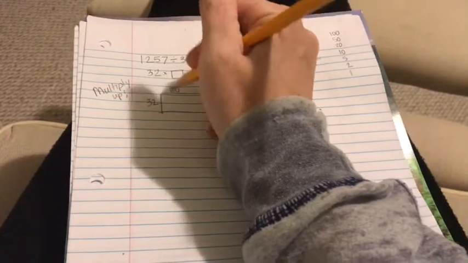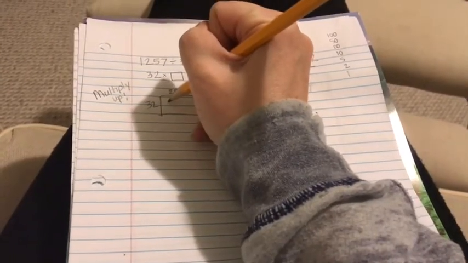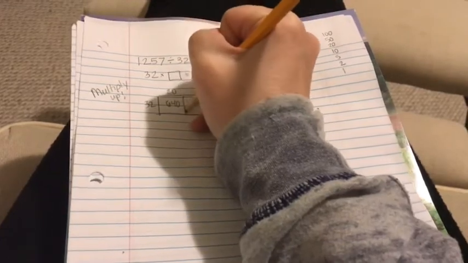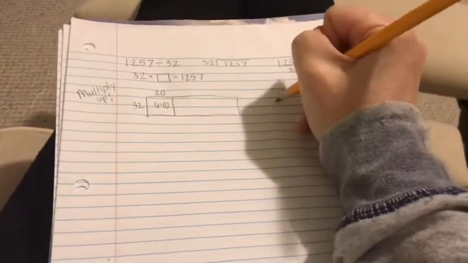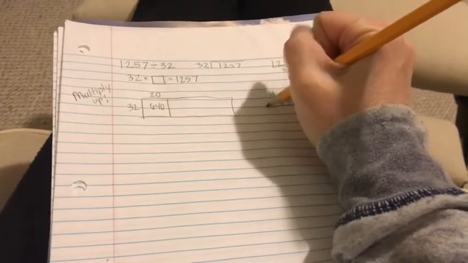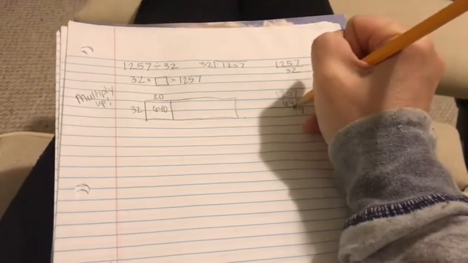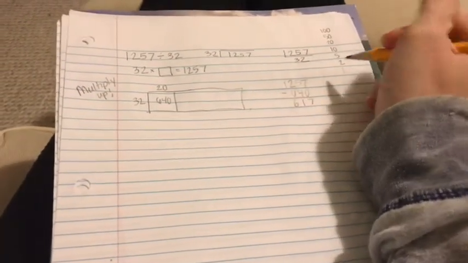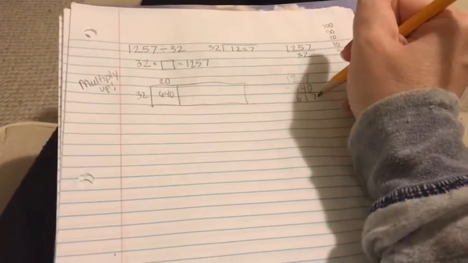Remember, 32 times 10 would be 320, so 32 times 20 would be 640. It would be double that, right? So I'm pulling out 640. That leaves me with 617. I had a feeling I wasn't going to be able to do that twice.